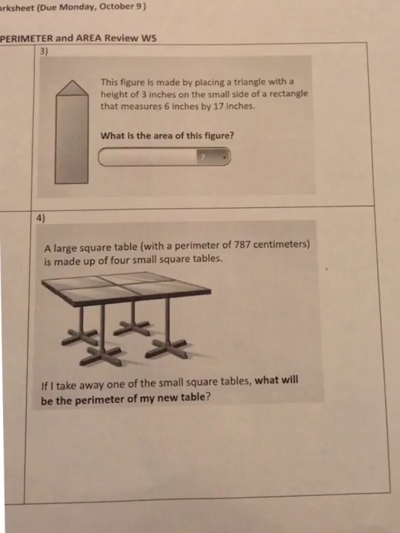It says that the height is 3 inches, and that the rectangle measures 6 by 17. So obviously that side is 17, and that means this is 6.